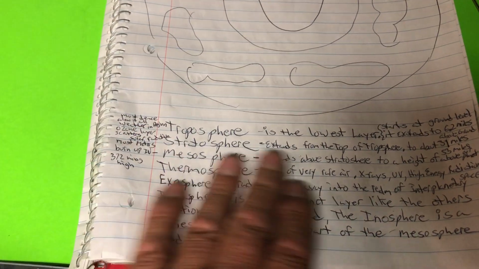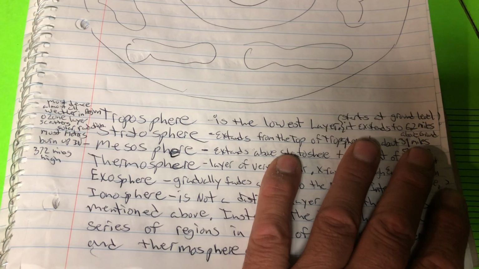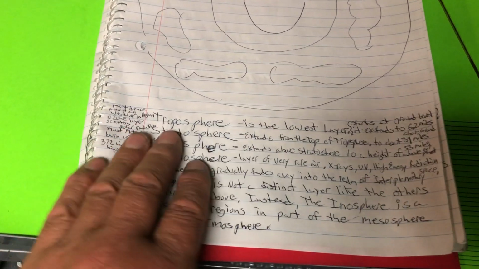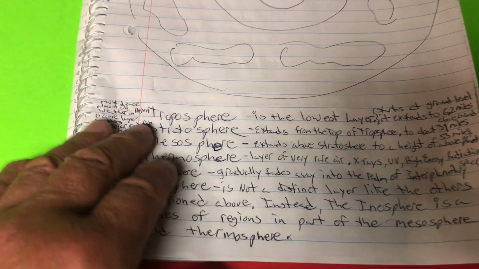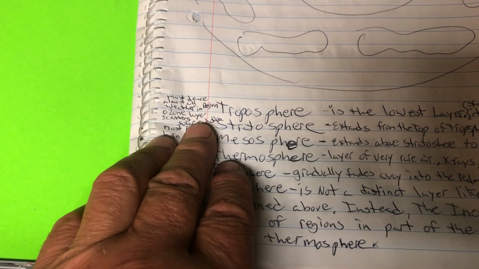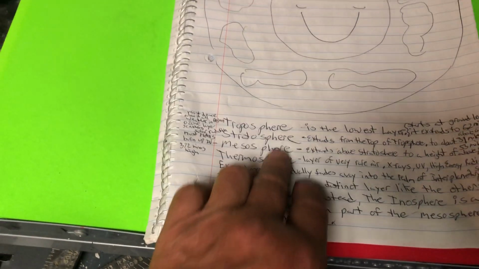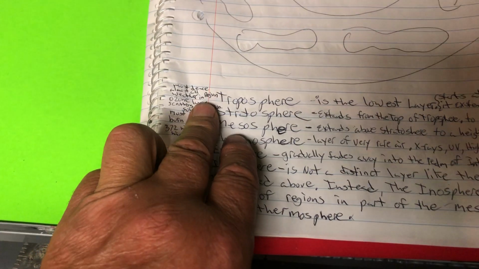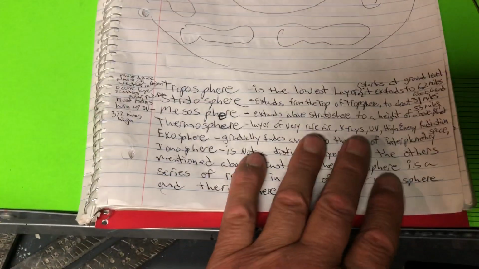So the first layer is the lowest layer, and it starts at ground level and extends about 6.2 miles above the ground, and it's the troposphere, and it's the most dense of the spheres that we're talking about, and it's where all weather is in the first 6.2 miles.